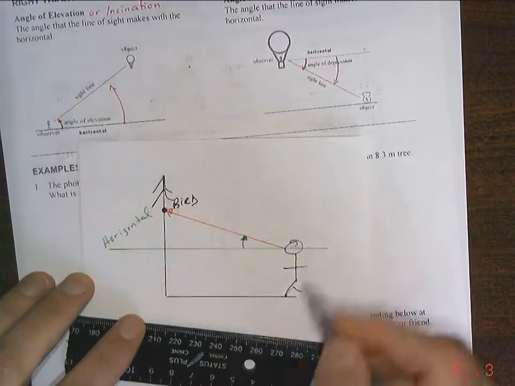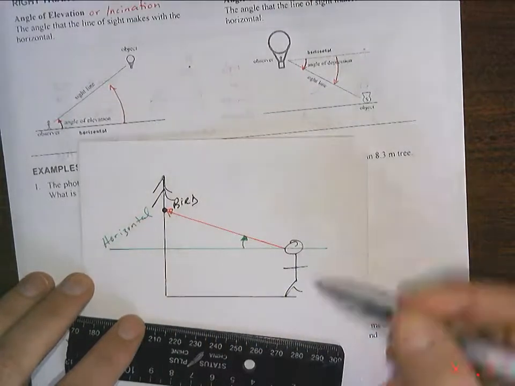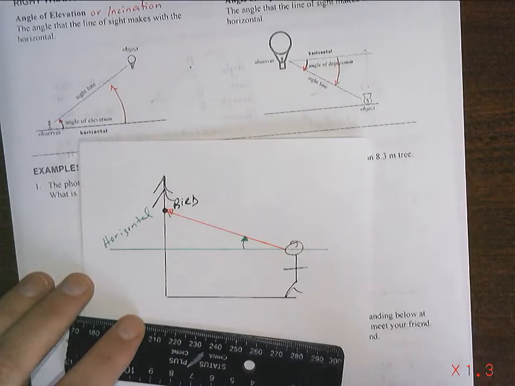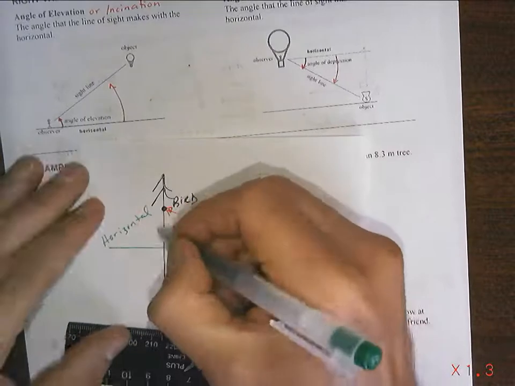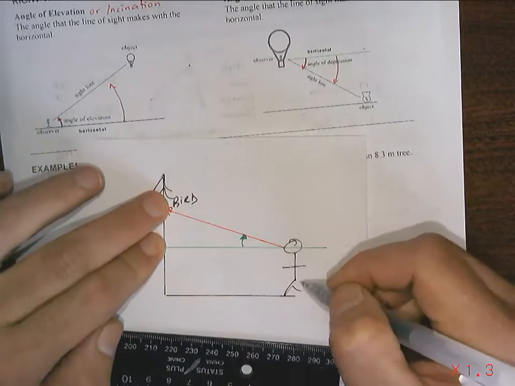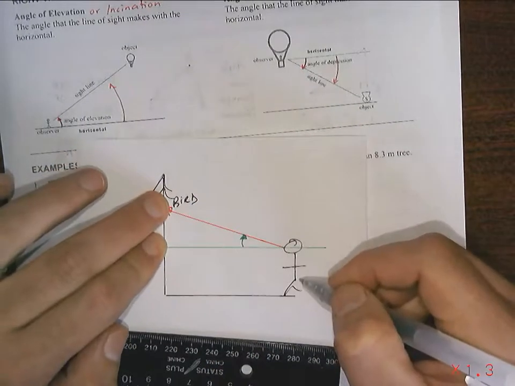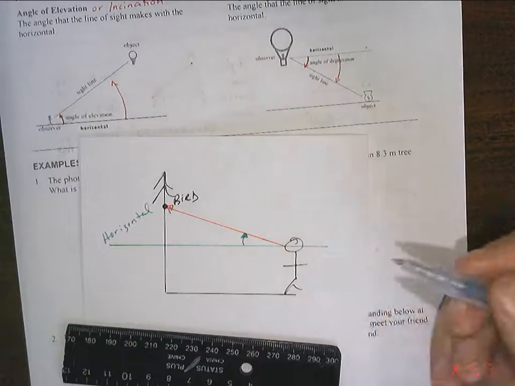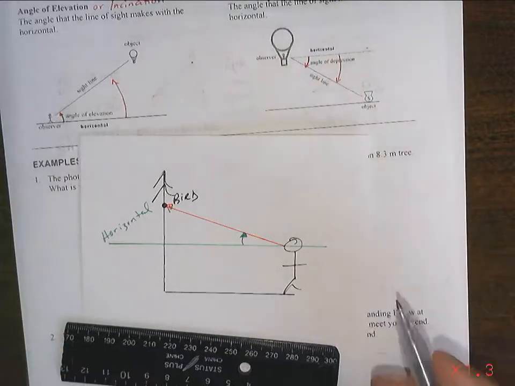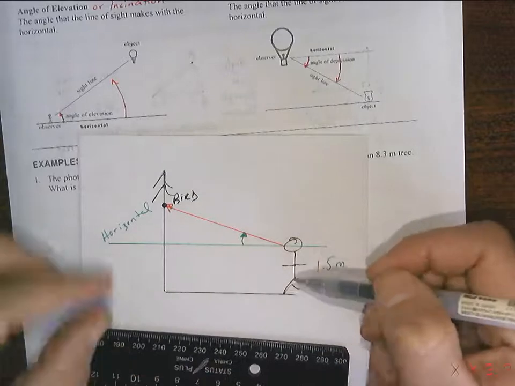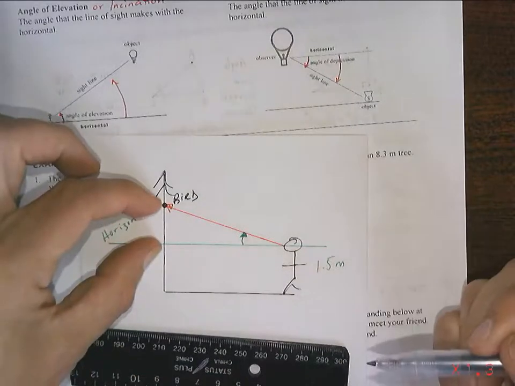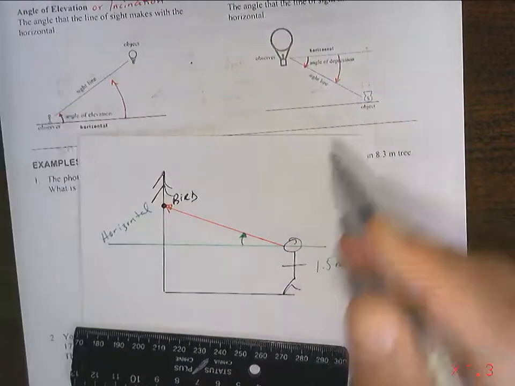Now, in this particular question, the height of the photographer isn't taken into account at all. What I'm getting is the height here minus the height of the photographer. That might be important in the question, it might not. If they tell you that the photographer is 1.5 meters tall, then you know that the bird is going to be an extra 1.5 meters off the ground from this diagram.